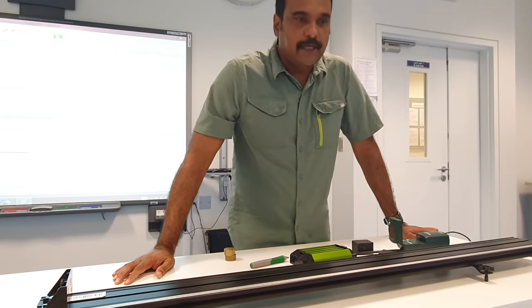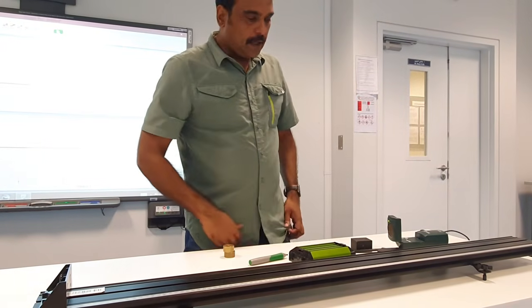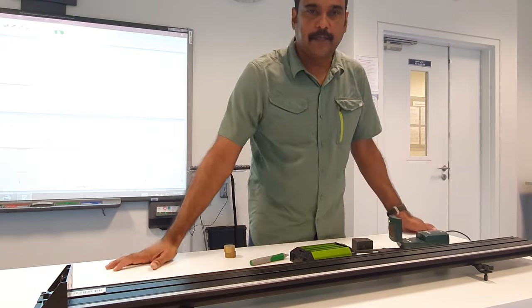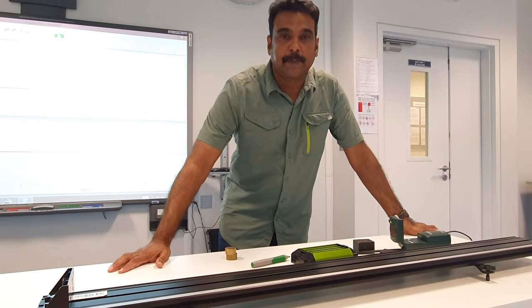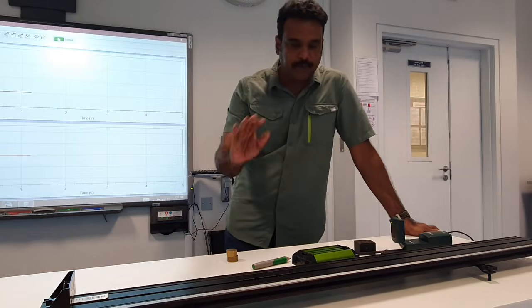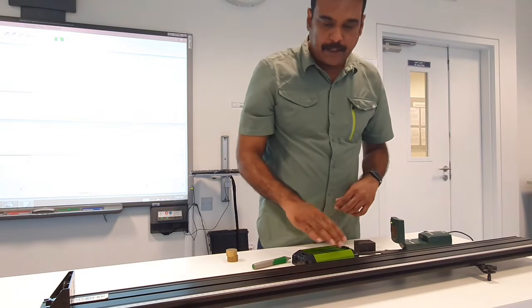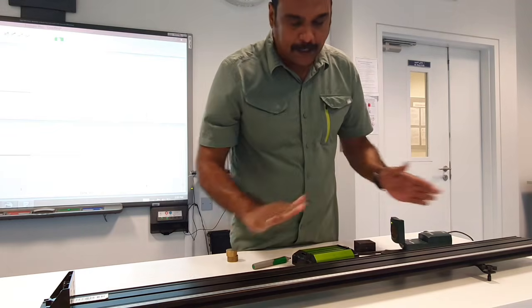Today we are doing our third experiment, and this is motion along a straight line. Of course, you already learned the theoretical part of motion. In the theory part, right now you're learning equations of motion, and it is one of that kind of experiment. Our experimental objective is to find the acceleration of an object on an inclined plane.